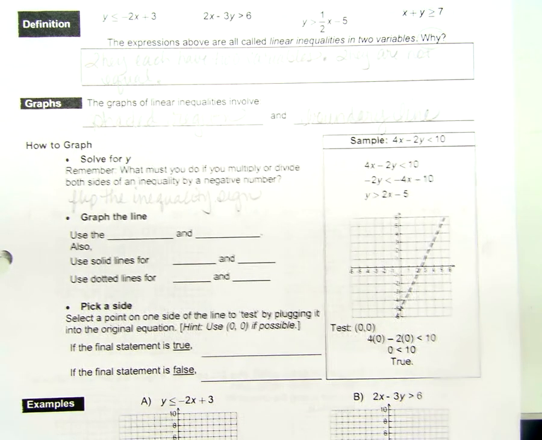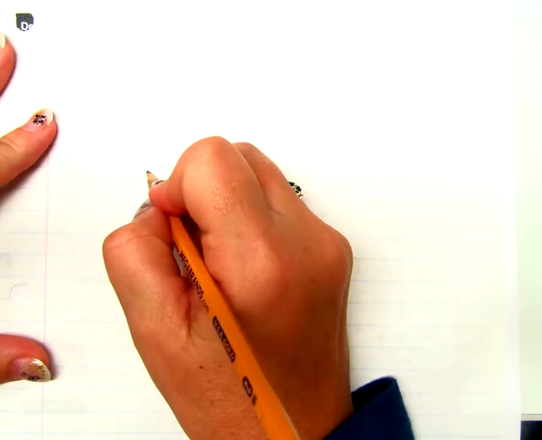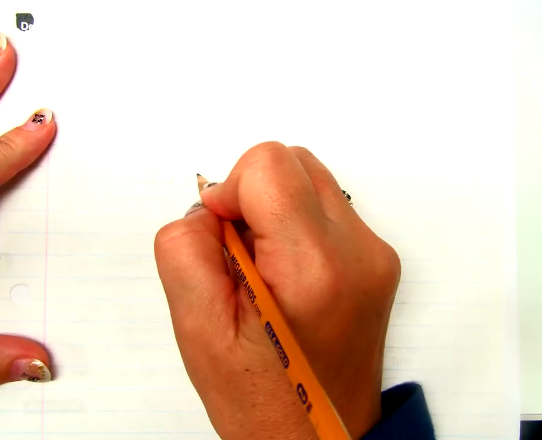Do you know why you have to flip the inequality sign? Or have you always just been told you have to flip the sign? I would like you to know why. Okay, so I'm going to take just a minute, really quick, and show you why. Okay? Can you see that at all? Great. Let me grab a pen.